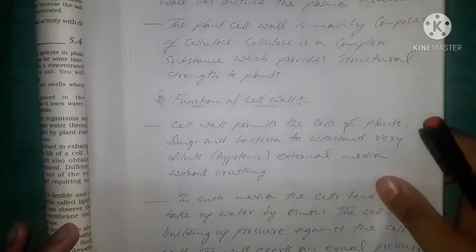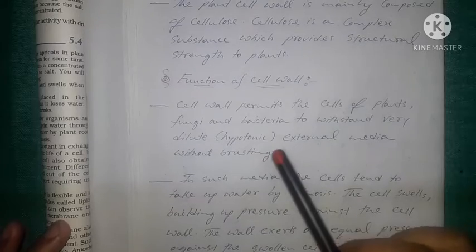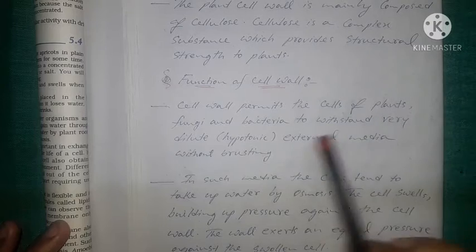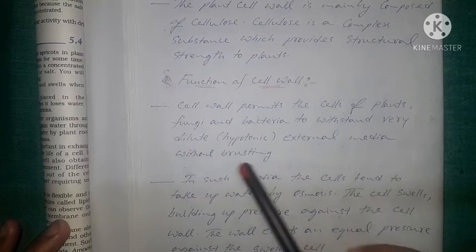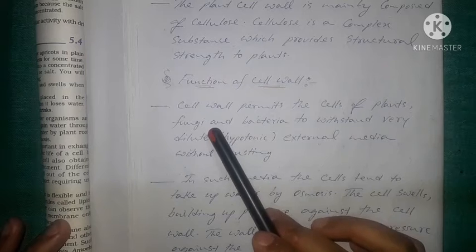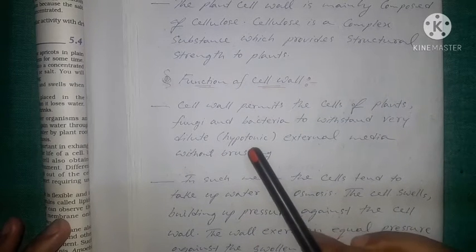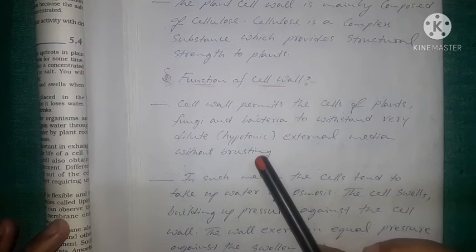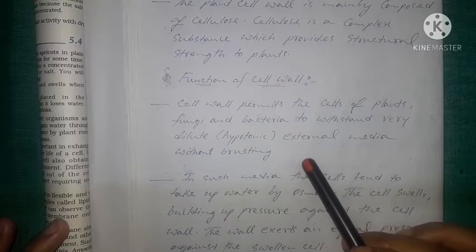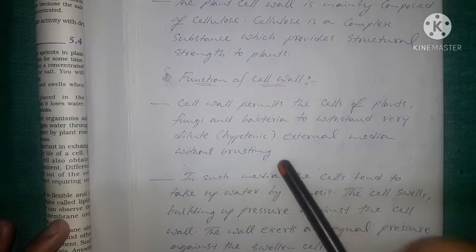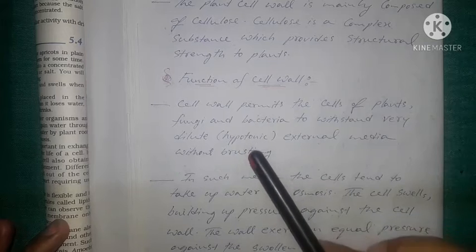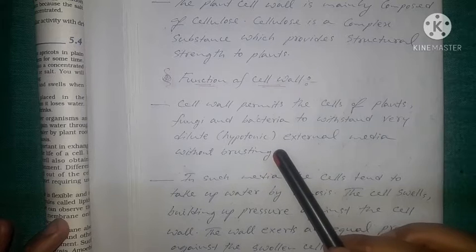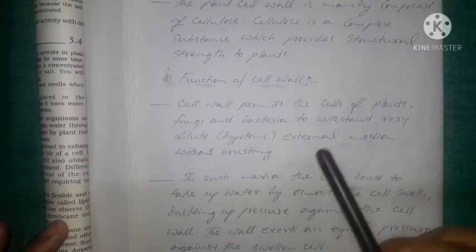Now, functions of the cell wall. So what are the functions of the cell wall? The cell wall permits the cells of plants, fungi and bacteria to withstand very dilute hypotonic external media without bursting. As we have already discussed in the last class, when we dip a cell in a hypotonic solution, it swells. When it swells, it exerts some amount of pressure on the plasma membrane, so sometimes it bursts. But the cell wall also exerts an equal amount of pressure on the cell when the cell swells. Therefore the cell does not burst easily.